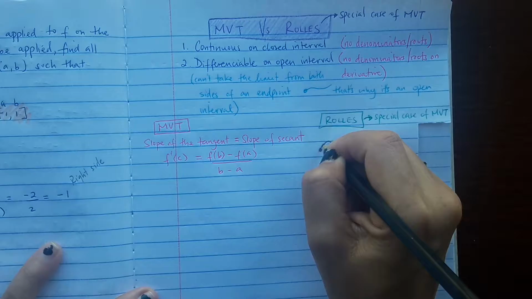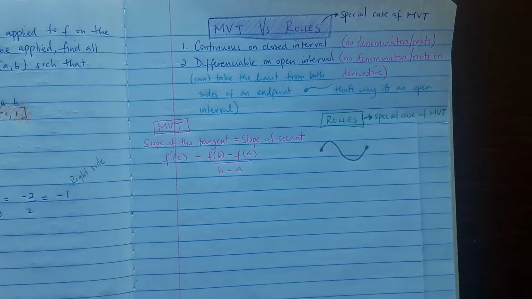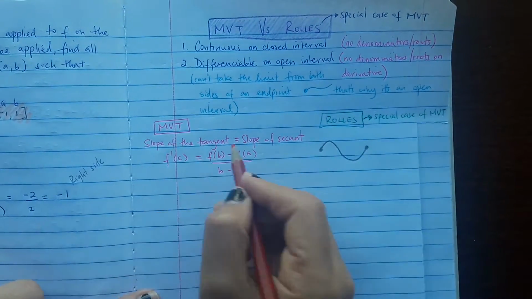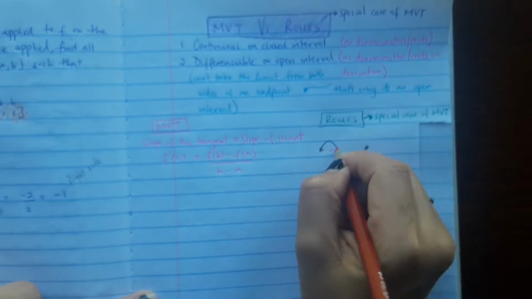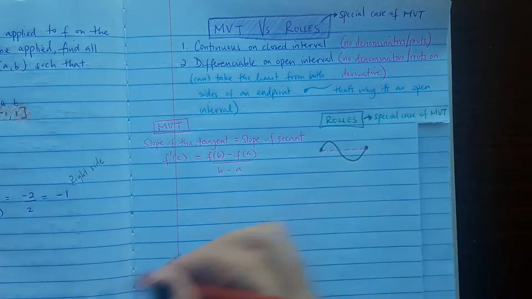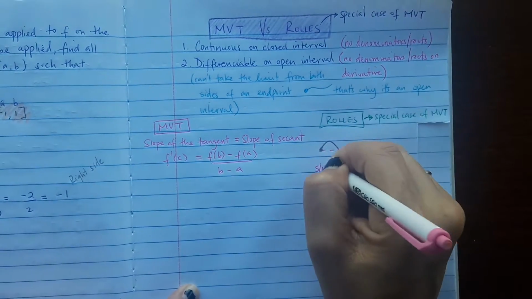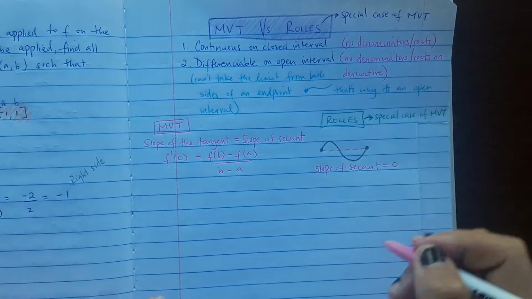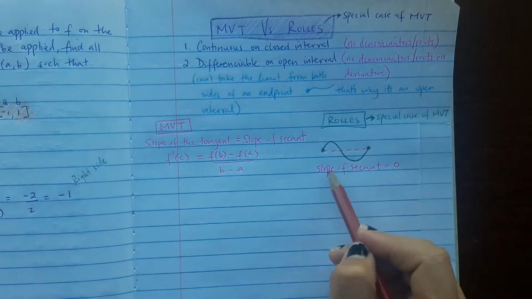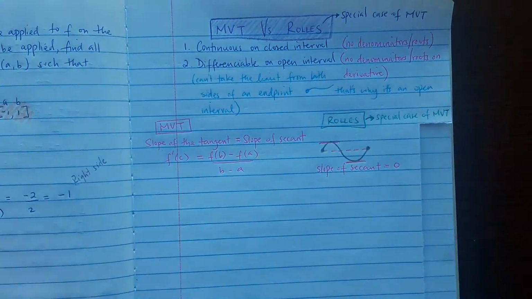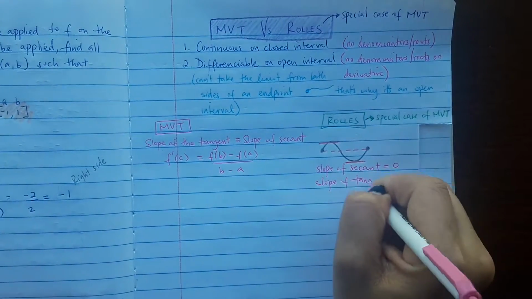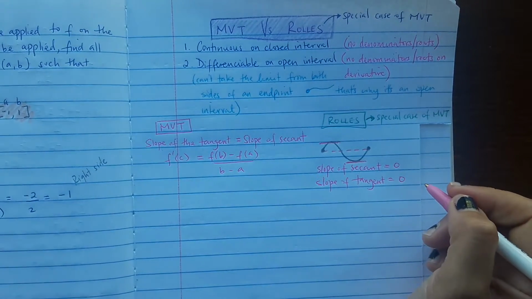So let's say you had this curve between the 2 endpoints, or the interval A and B. The slope of the secant line is the slope between the 2 endpoints, which is, in this case, horizontal. So the slope of the secant is 0 because it's horizontal. The mean value theorem says that there's at least one place where the slope of the tangent is going to be equal to the slope of the secant. So the slope of the tangent has to also be equal to 0.